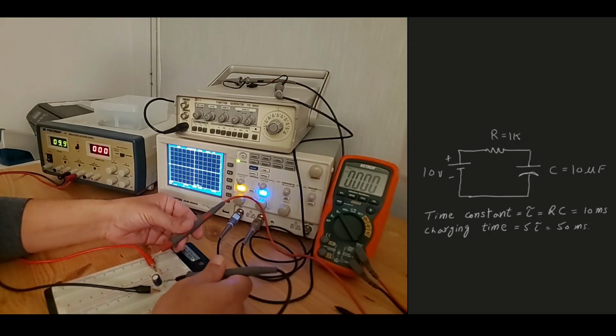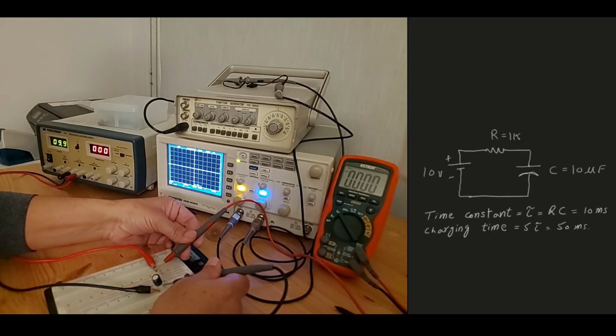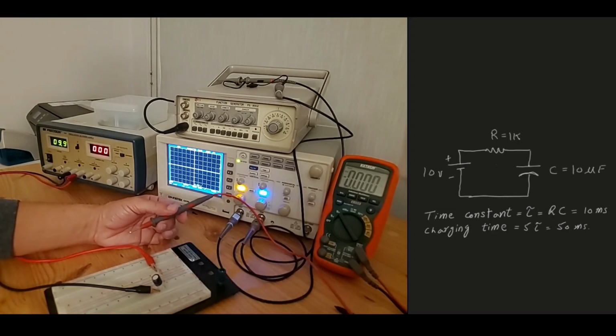We can also measure the voltage across the resistor. If I touch the two sides of the resistor, we see that the voltage across the resistor is 0 volts. So if I have a 0 volt drop across the resistor, this means the current through the resistor must be 0 amperes. Therefore, the circuit is open because of the capacitor, because the capacitor is completely charged and it is not allowing any more current to flow through the circuit. So the current in the circuit is 0, which is causing a 0 volt drop across the resistor, and the capacitor is completely charged to 10 volts.